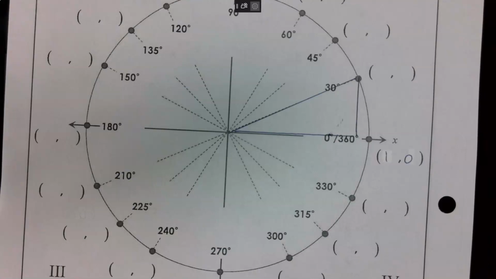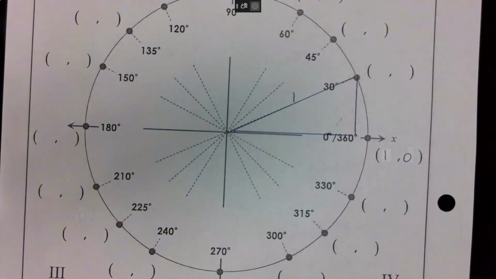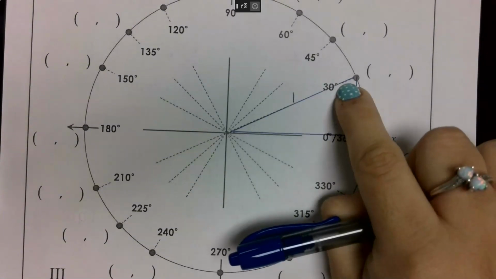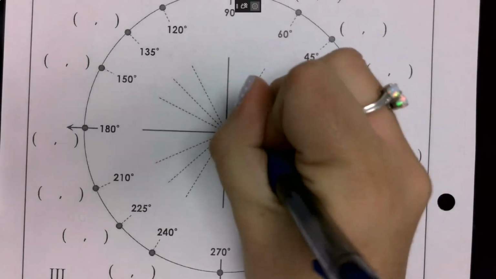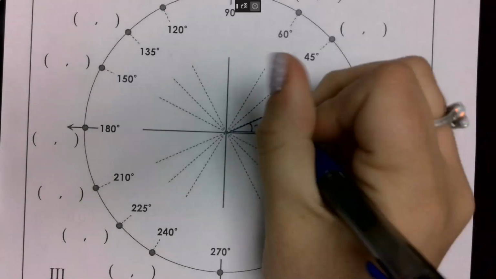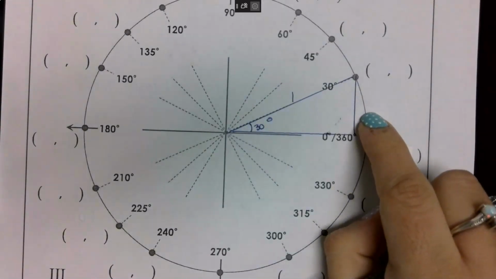Okay, so like I was saying, this has a hypotenuse of 1. And I know that it's 30 degrees because it tells me it's 30 degrees right there. So remembering our 30, 60, 90 triangles, what is the length of this line right here going to be?